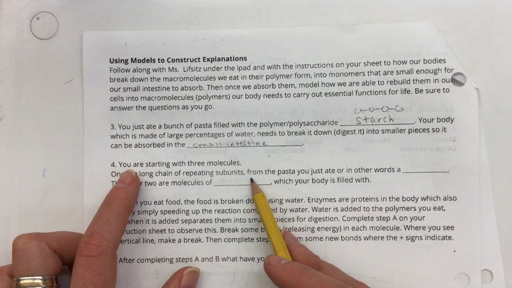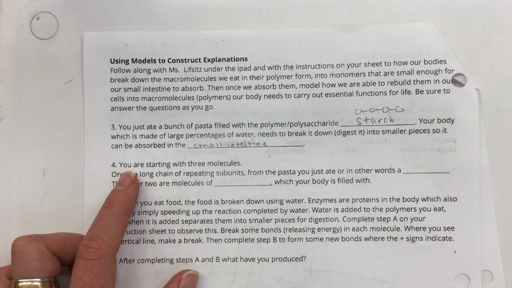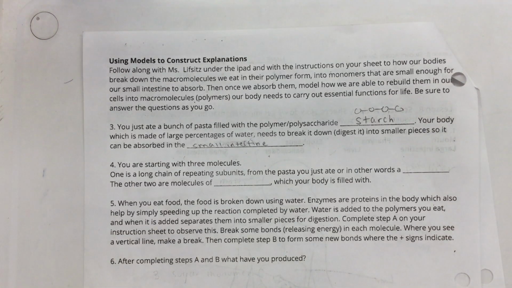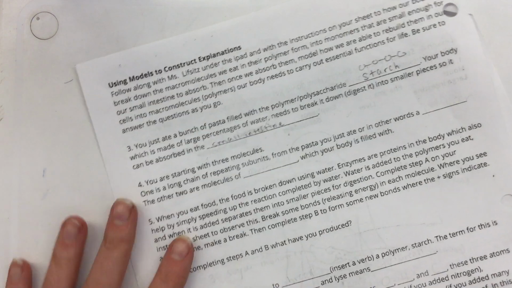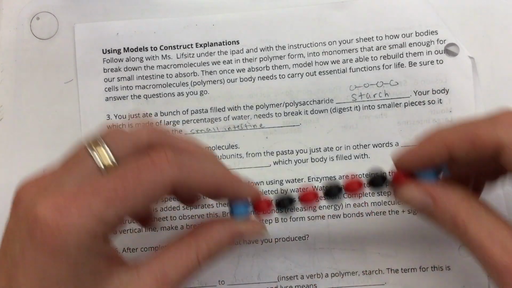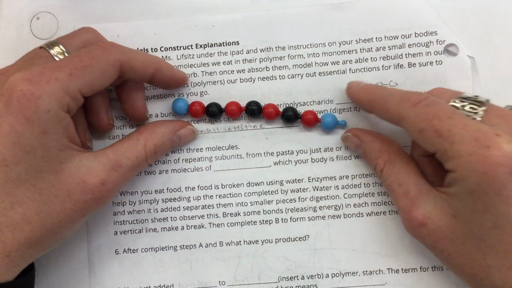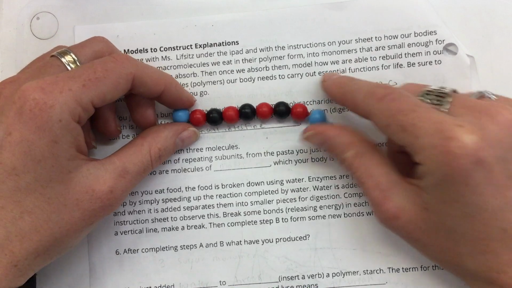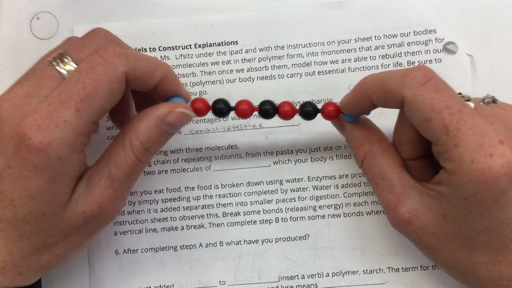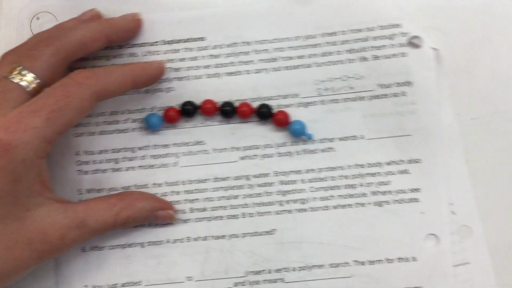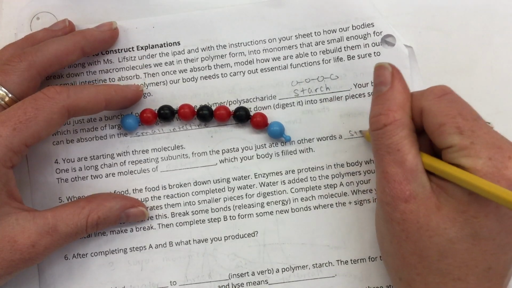So you're going to start with 3 molecules, and you have them in the little pencil piece. Do you have an extra one? I think maybe one fell. Yeah, I did. And so you have 3 little pieces there. You're starting with one that looks like this. It's a long chain of repeating subunits from the pasta you just ate. So what is this? Polymer starch. Yeah, the polymer starch. So in other words, you are starting with a starch.